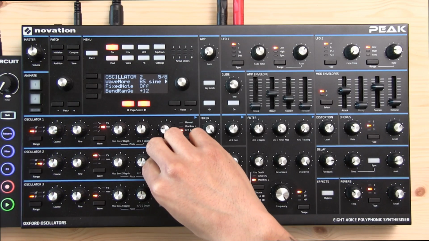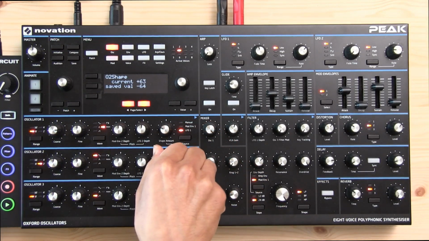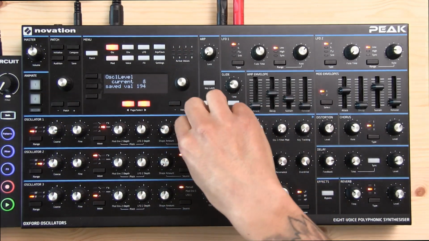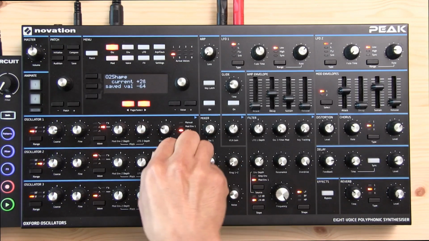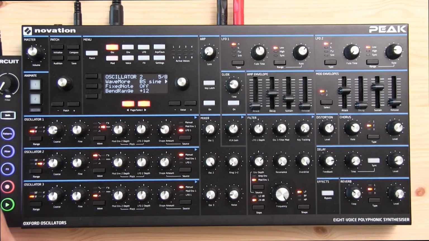What you're hearing move is the sine wave. So if I turn down the wavetable that we have going on, this is just the sine wave by itself. Dead center, of course, is your typical sine wave.